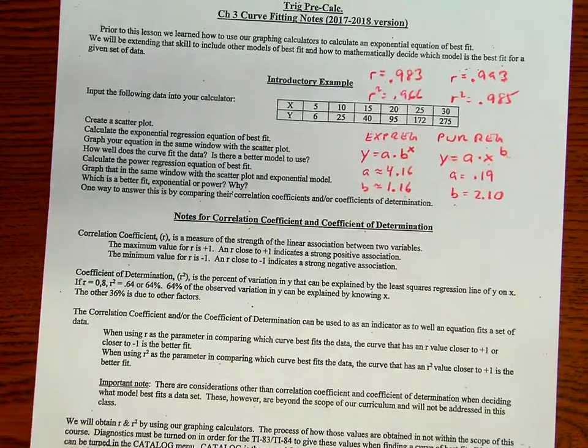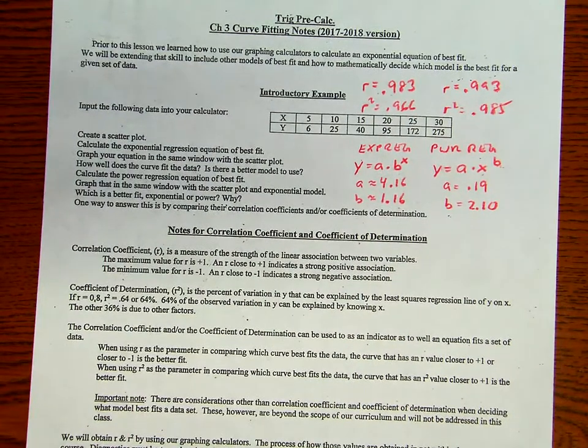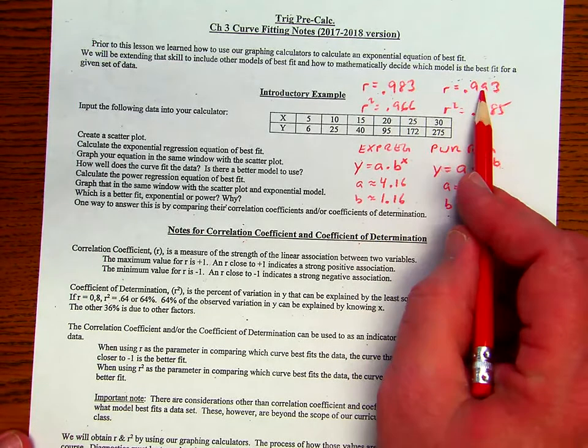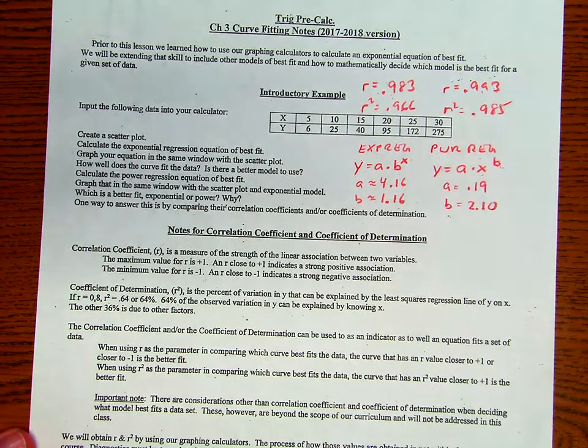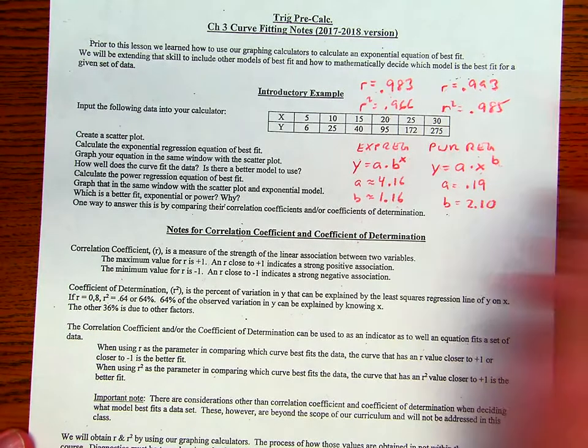So now that we've redone this, oops, I wrote that down. It was not appearing on this window. I apologize. Those are the values. So you can compare R to R or R squared to R squared. For what we do in this class, it doesn't matter which one you choose. What you can't do is compare an R to an R squared or an R squared to an R.